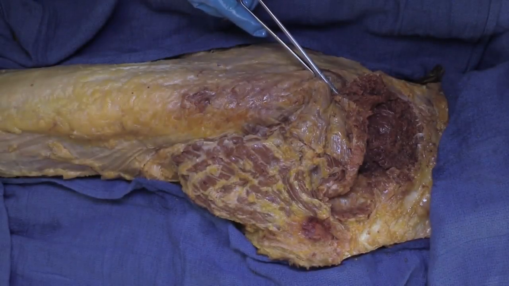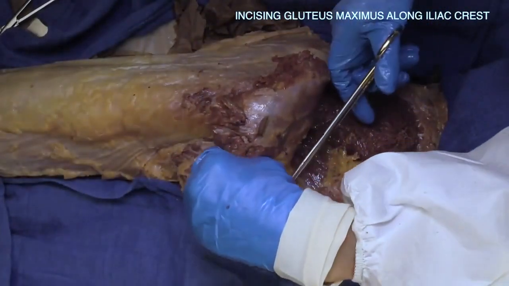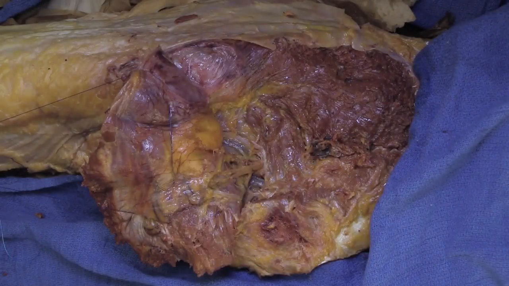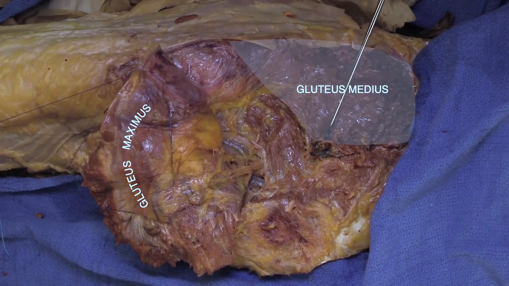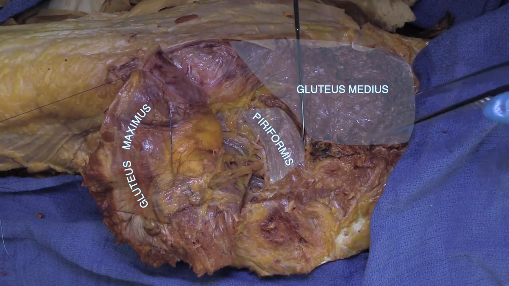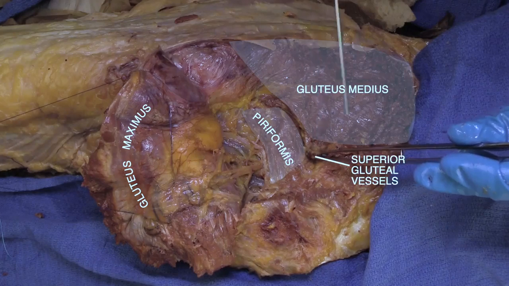Deep to the gluteus maximus, the gluteus medius is coming into view. We've reflected the gluteus maximus inferiorly. We show the gluteus medius muscle and the piriformis muscle. Along the superior border of the piriformis, we have divided branches of the superior gluteal vessels.